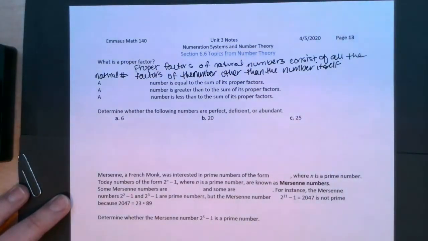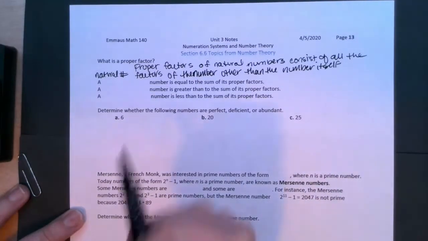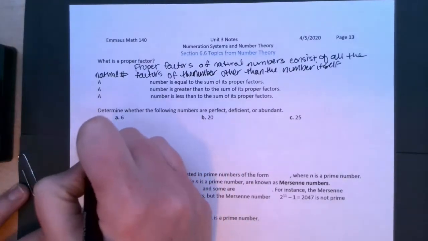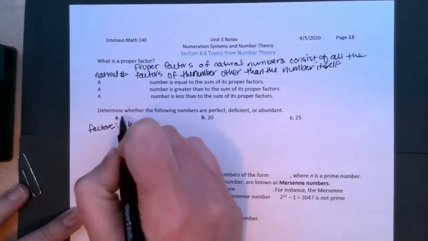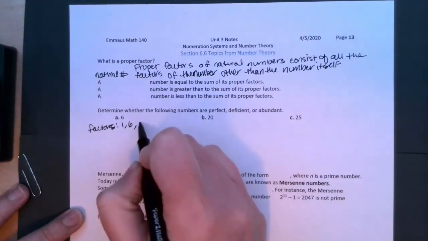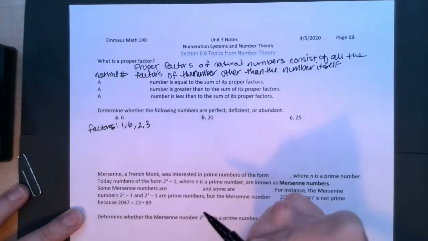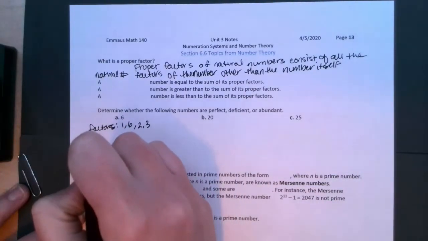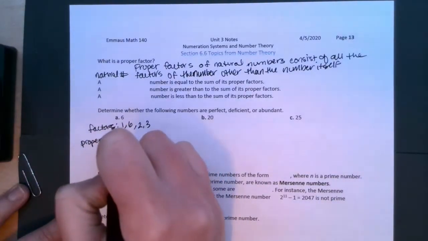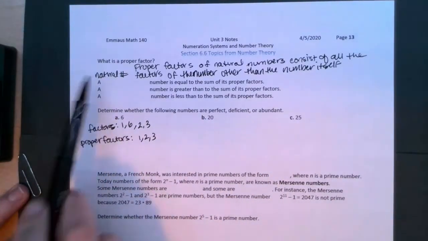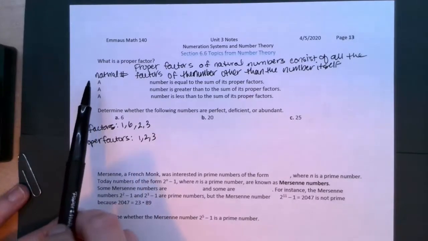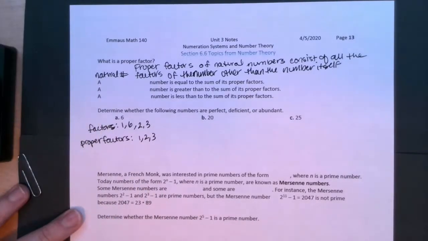Okay, so let's jump down to these examples. So if we consider 6, our factors are 1 and 6 because 1 times 6 gives us 6, and then we had 2 and 3 because 2 times 3 gives us 6. But the proper factors would be 1, 2, and 3, because again it's all the factors other than the number itself. So I'm going to put a brief pause here. I want you to try to find the factors of 20, and then unpause the video when you're ready.